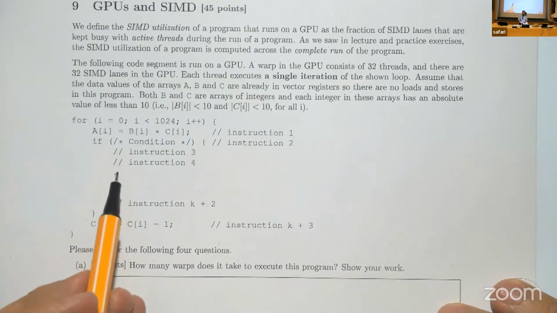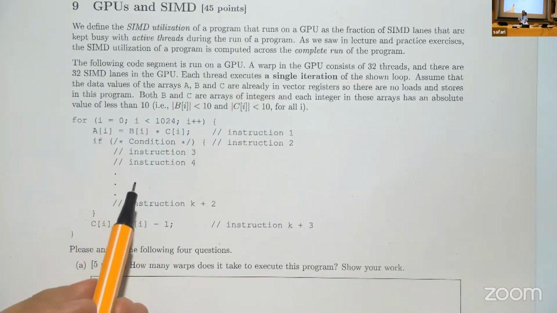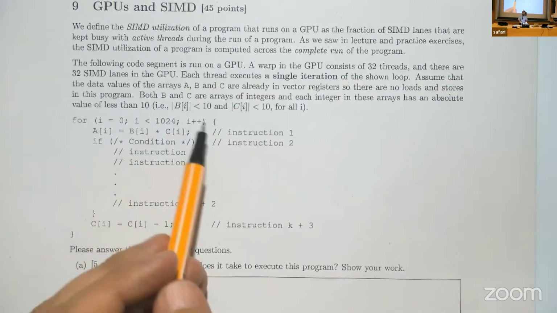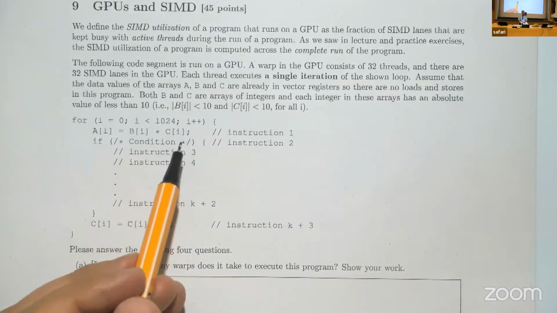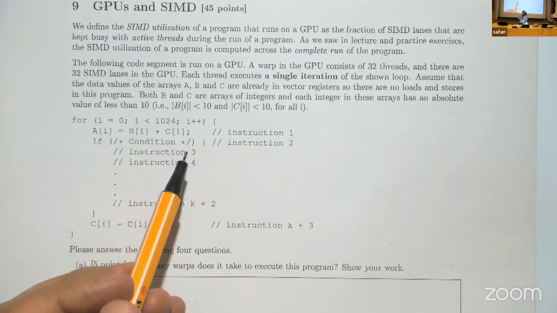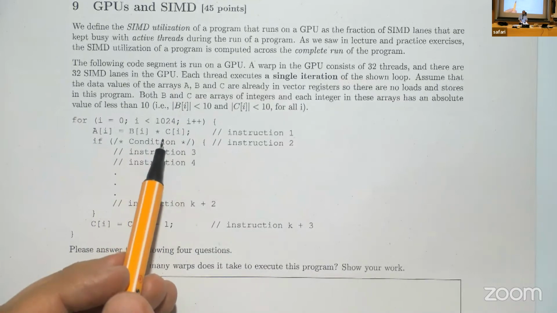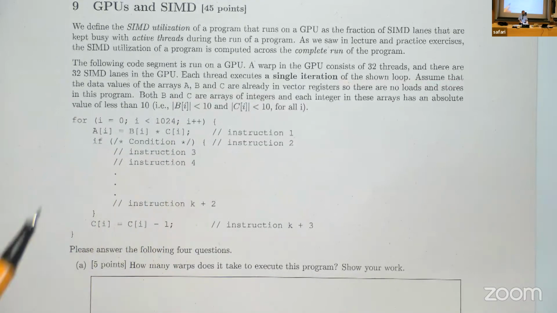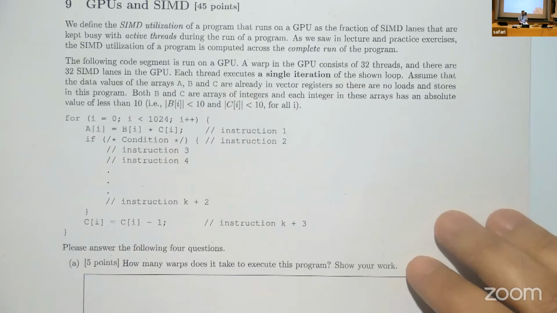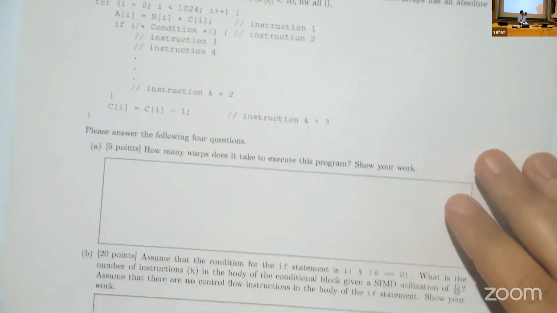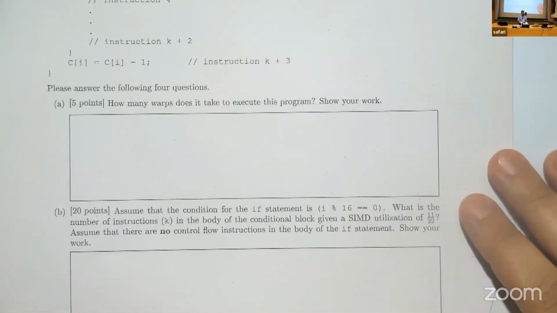We are about to offload each iteration to one thread. Since we have 1024 iterations, the number of threads that we need is 1024, right? Okay, so now let's see the questions.